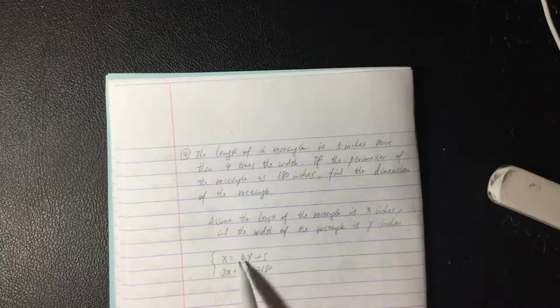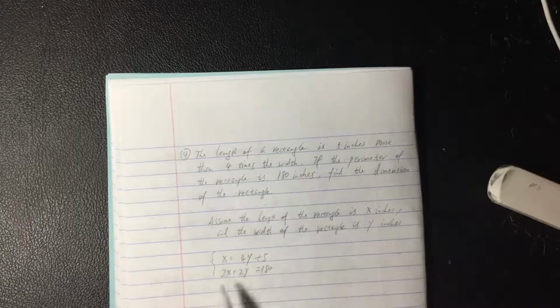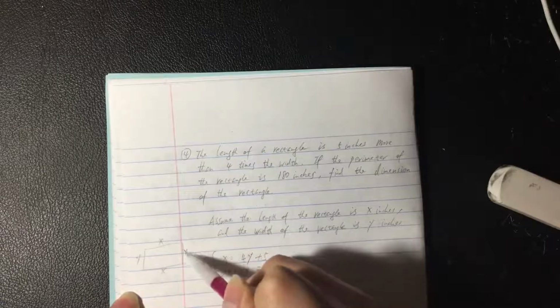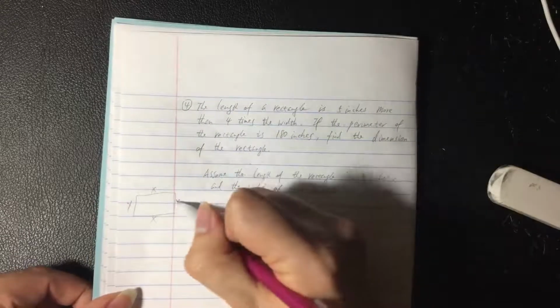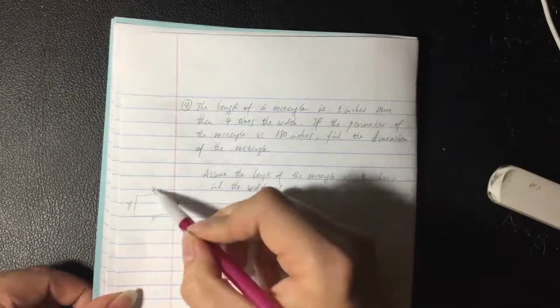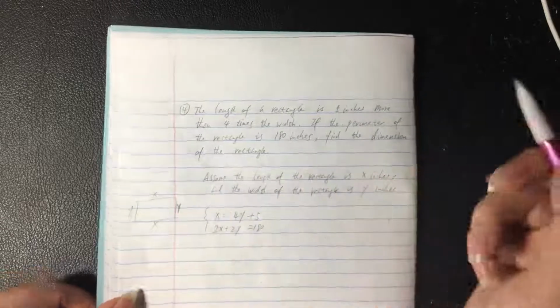So the length is 5 inches more than 4 times its width, and the perimeter is 180 inches. Perimeter means twice the length plus twice the width. For any rectangle, that's the length, that's the width. Its perimeter represents all four sides. We have x twice, y twice. 2x plus 2y is the perimeter.